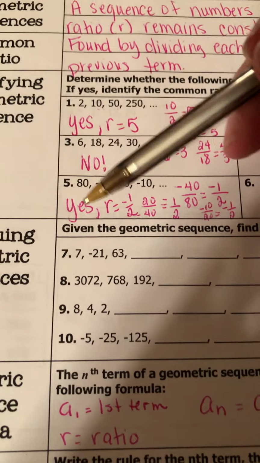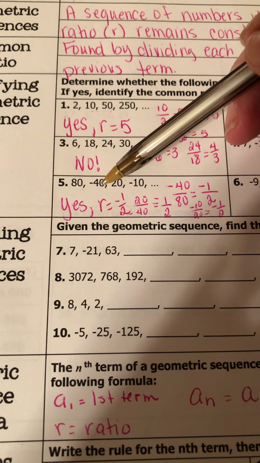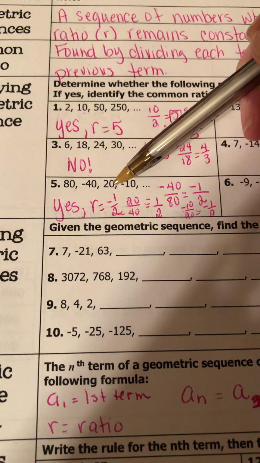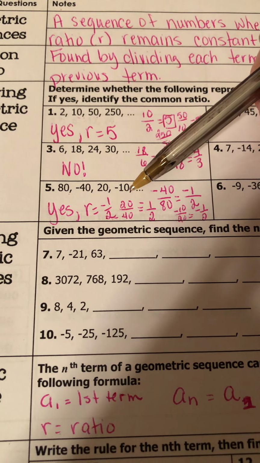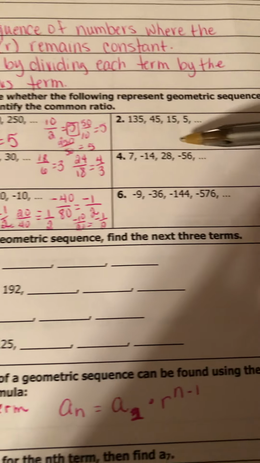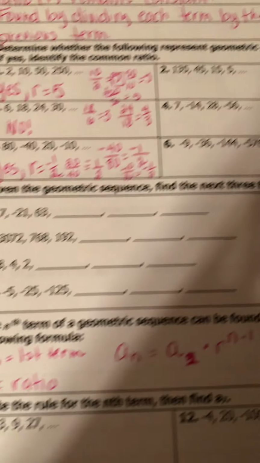Okay? So 80 times negative 1/2 is negative 40. Negative 40 times negative 1/2 is 20. 20 times negative 1/2 is negative 10. Okay? So pause the video and work 2, 4, and 6, and you'll turn those in.